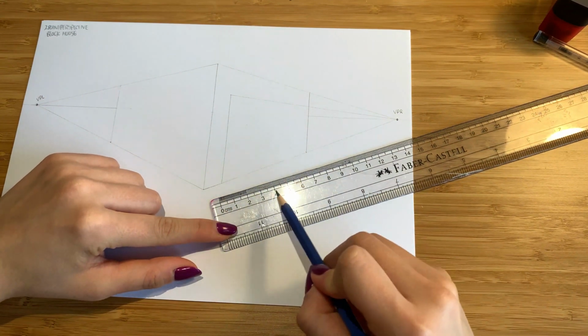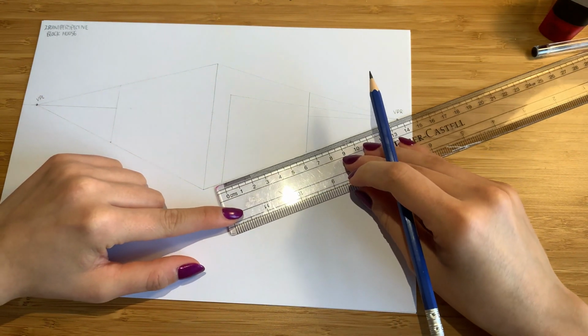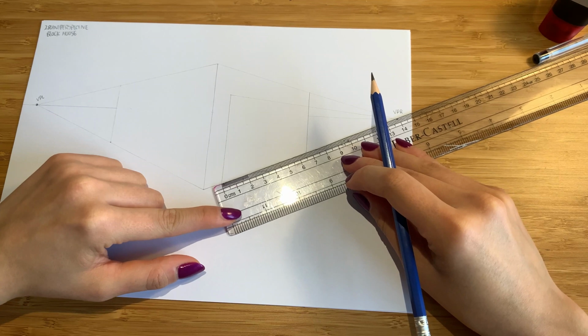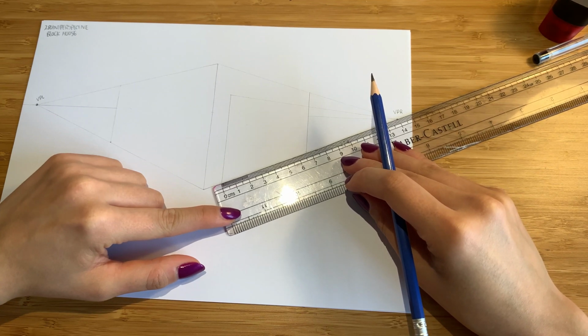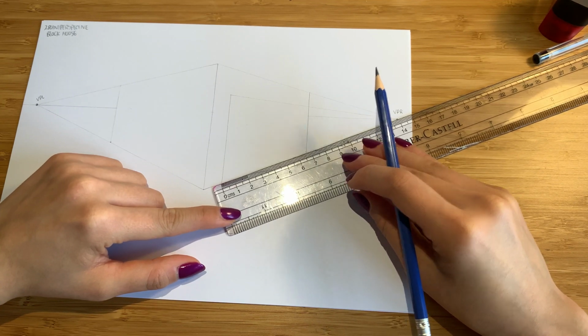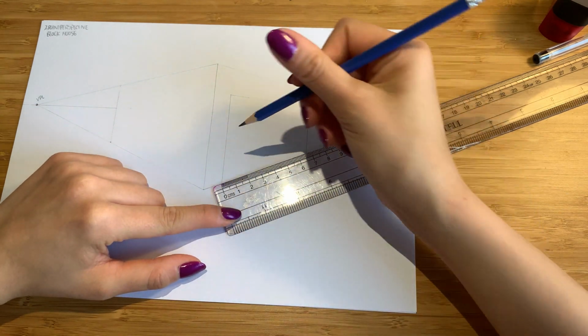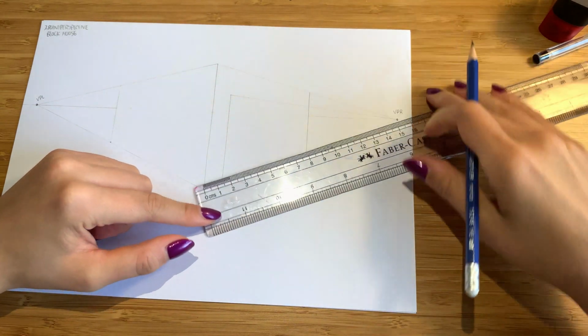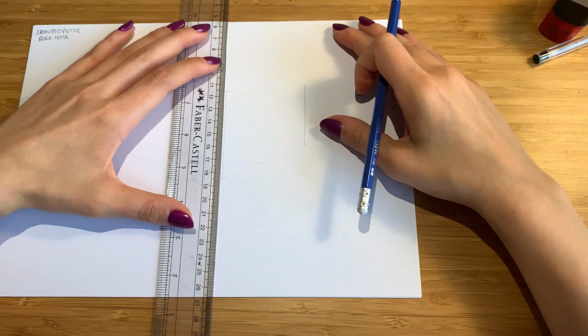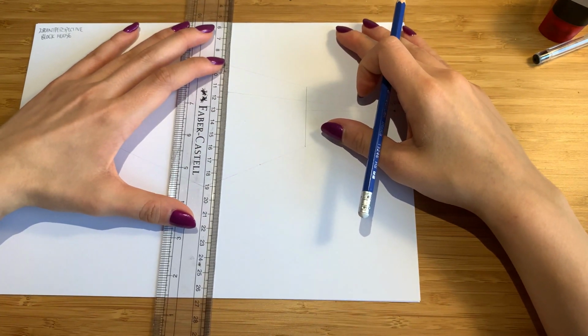Now we can go ahead and choose a width of our door. We could do 4 centimeters, that's fine. I'm going to place my ruler on this line, the bottom of the door, mark out, we'll do 3 centimeters, so we have a little bit of space to create our window.